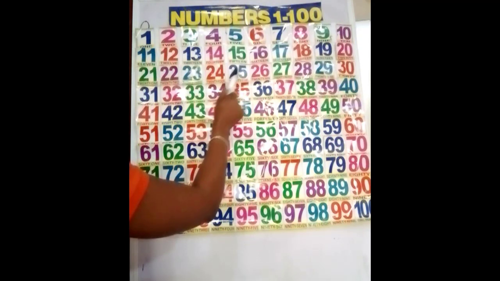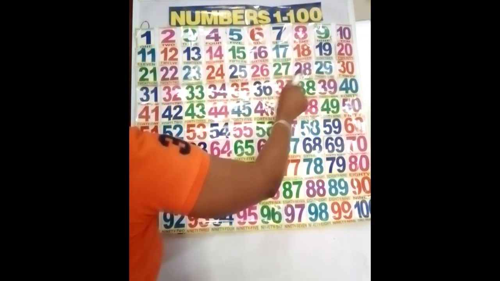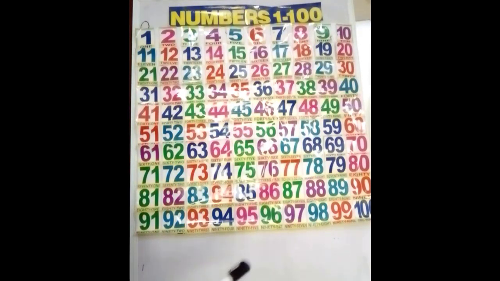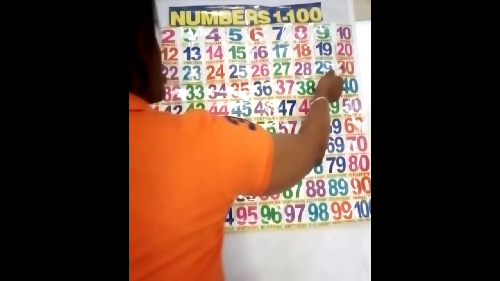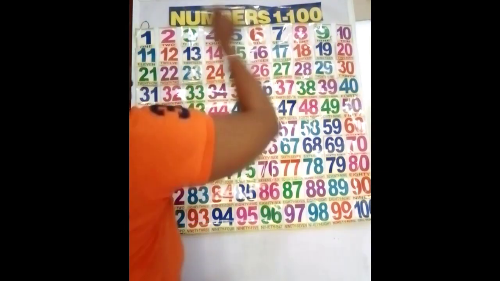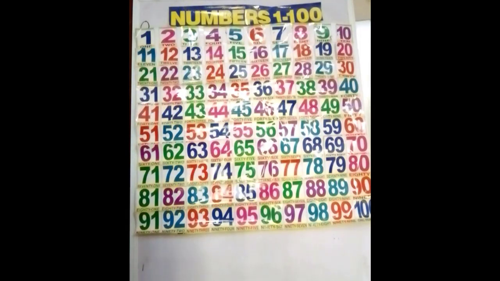24, 25, 26, 27, 28, 29, and then you get to the next level of the multiples of 10, which is 30. So once you've reached 30, you just start all over again, adding the names of the single digit numbers to 30.